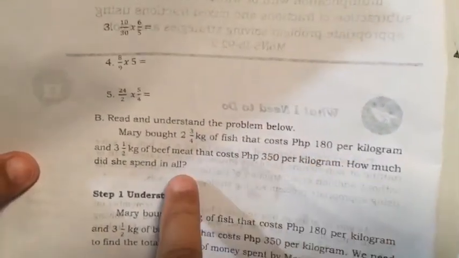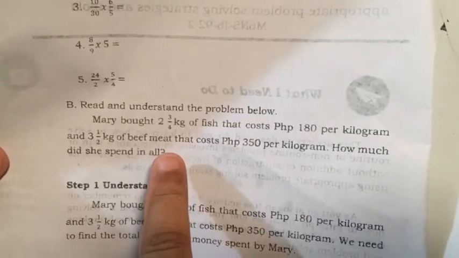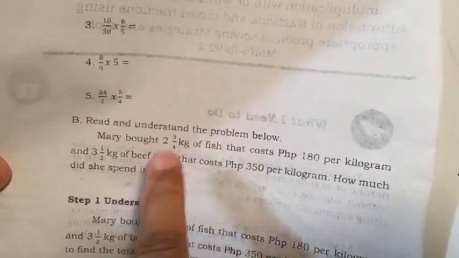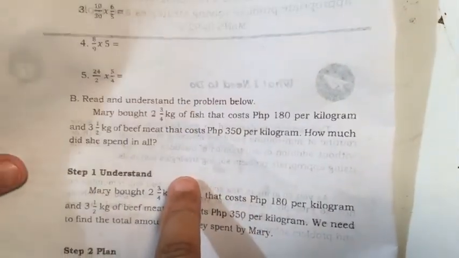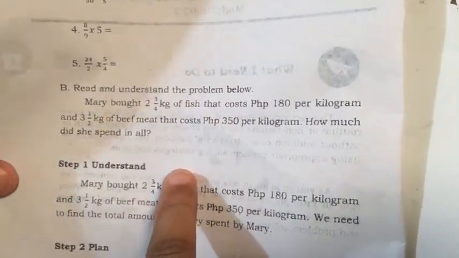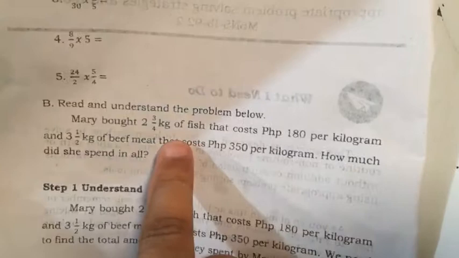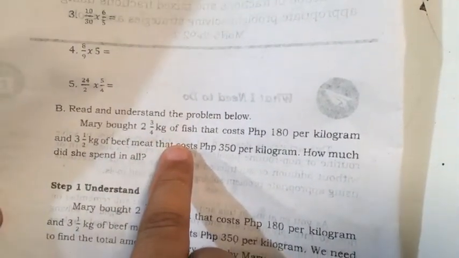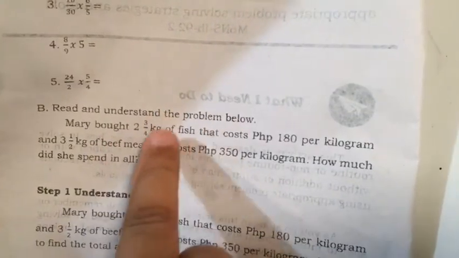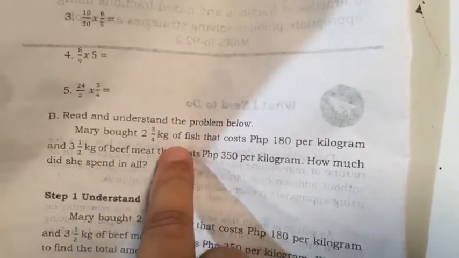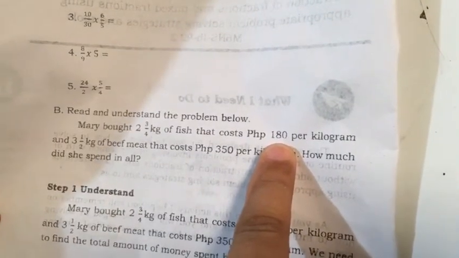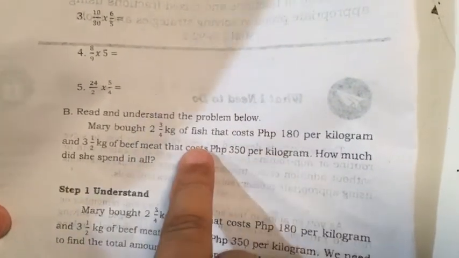How are you going to find the total cost of the 2 and 3/4 kilos of fish? So, that means we have here the word of. That means you're going to multiply 2 and 3/4 times 180 to get the total cost of the fish.